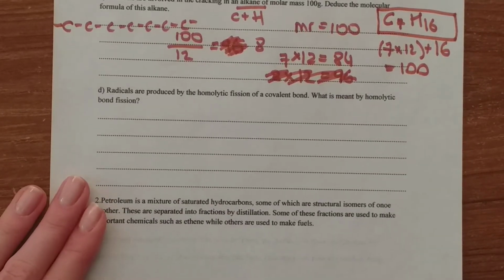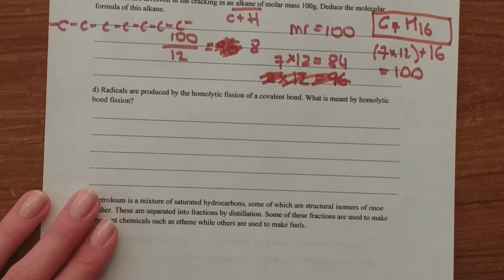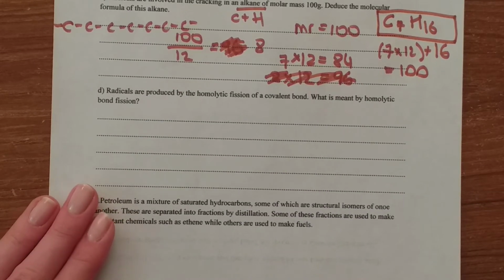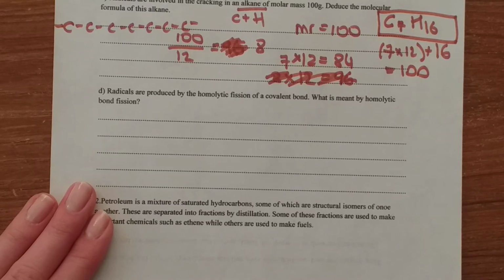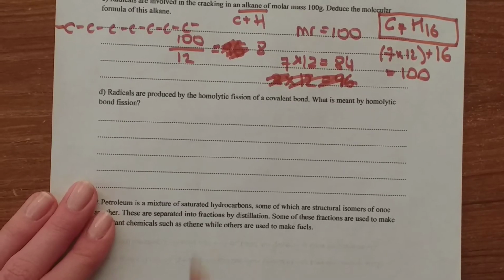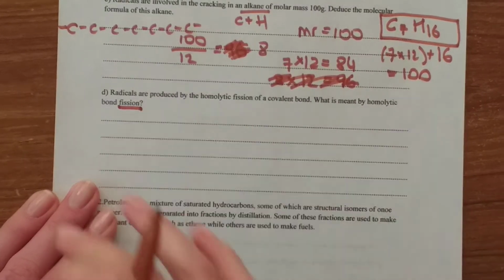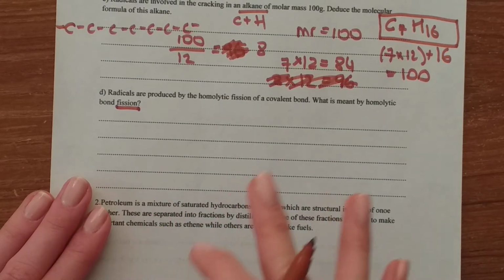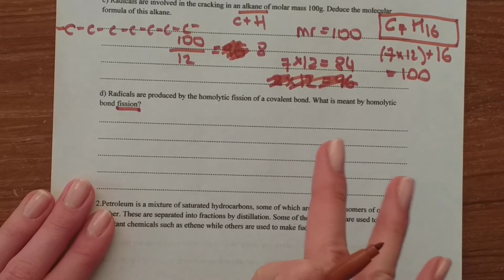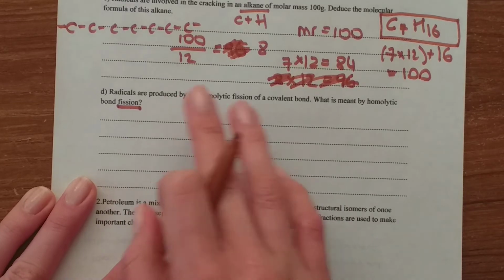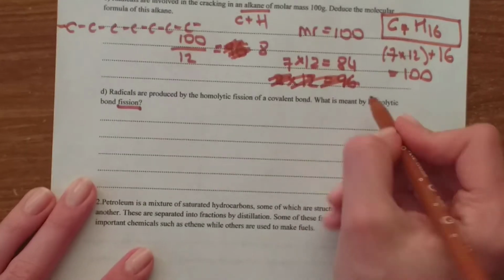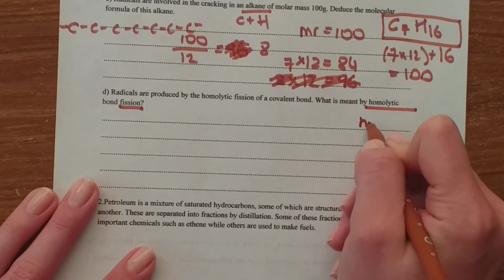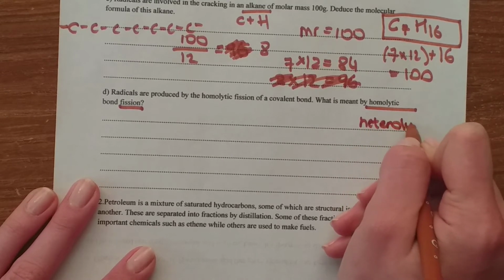And the next part of this question. Radicals are produced by the homolytic fission of a covalent bond. What is meant by homolytic bond fission? So fission means that a bond is broken. So it breaks apart. And now we have 2 types of bond fission. One is homolytic and one is heterolytic.